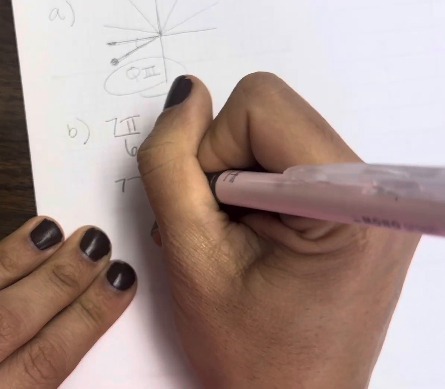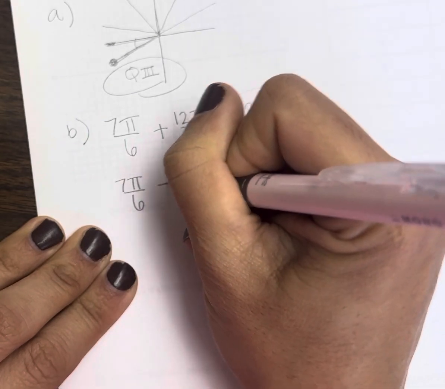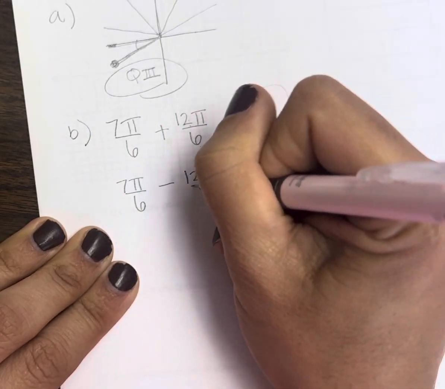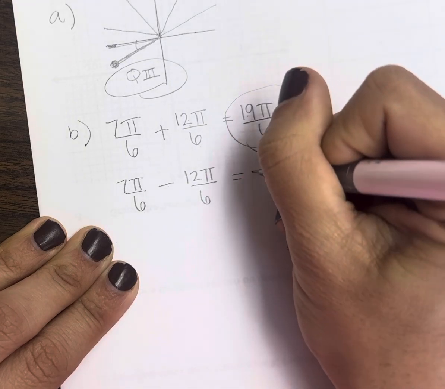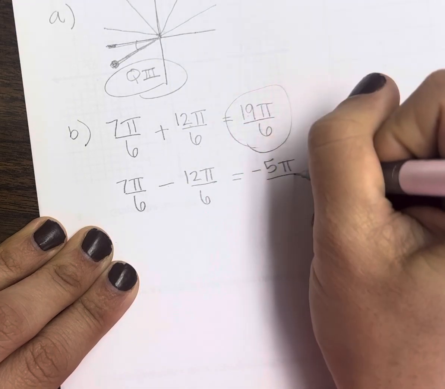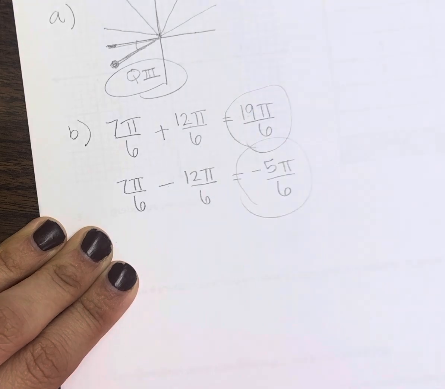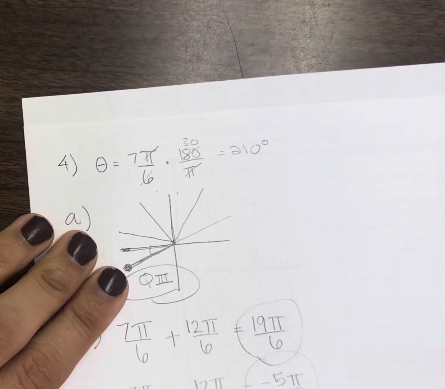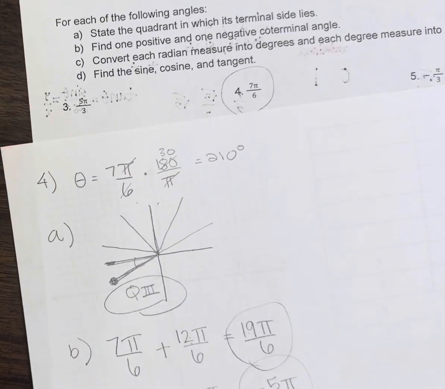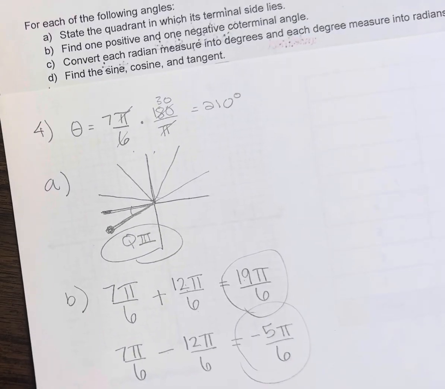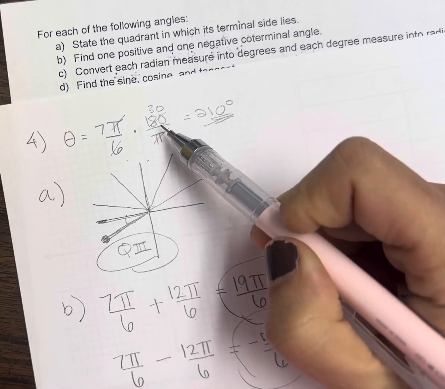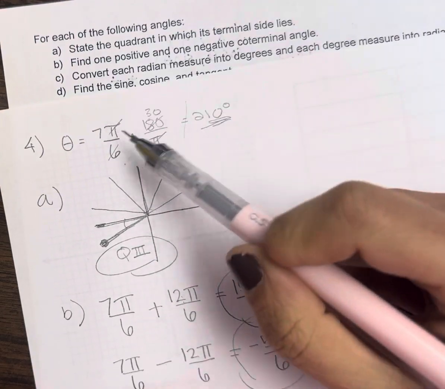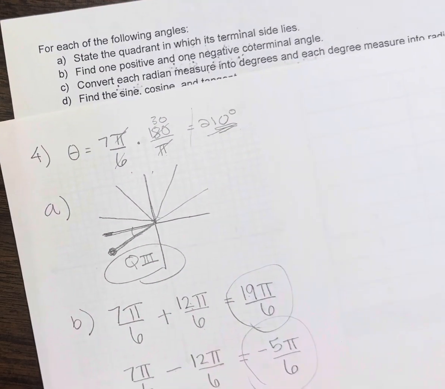This is my one positive coterminal angle. And then if I take 7 pi over 6 and I subtract that same 12 pi over 6, 7 minus 12, negative 5 pi over 6. That's my negative coterminal angle, okay? Part C, convert it into degrees. We did that. Multiplied by 180 over pi, simplify, here we are.